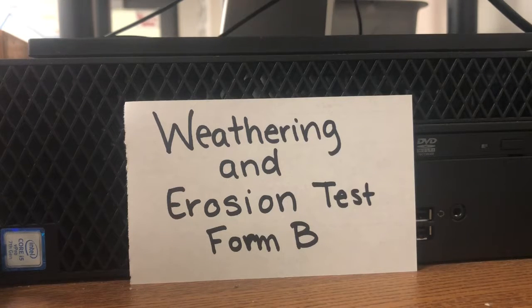Number 12. Russell is making a list of the processes that form beaches. Which of these cause a beach to form? A. Heavy rainfall in a place for many years. B. Evaporation of water from lakes and oceans over time. C. Deposition of rocks and sand over time by waves.